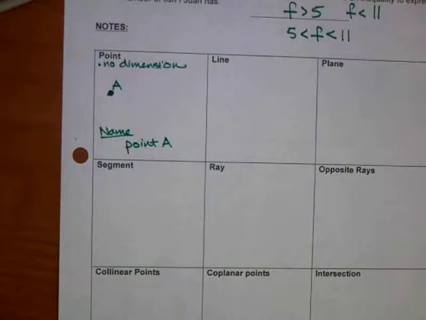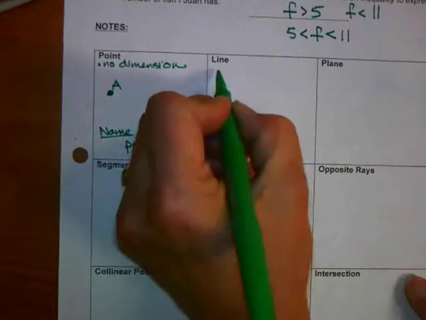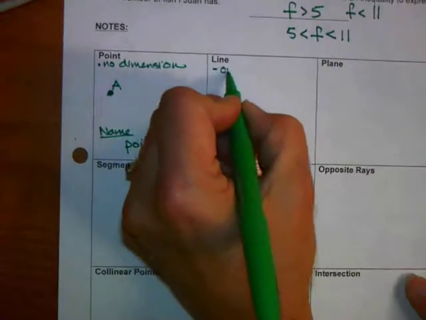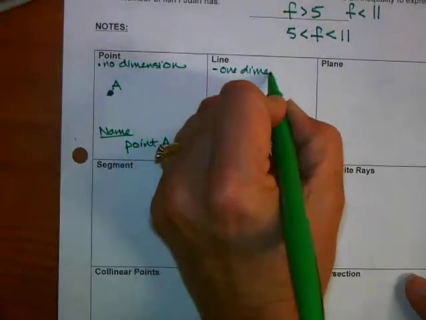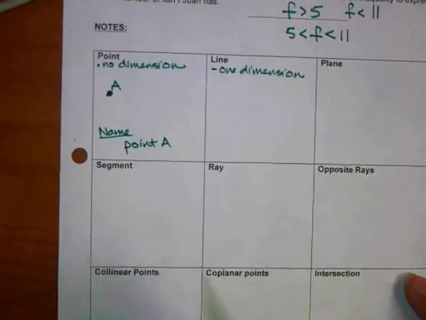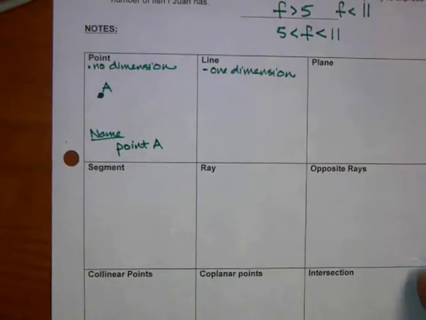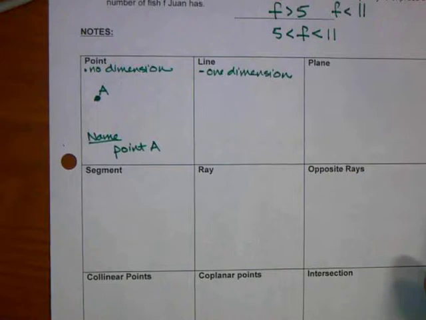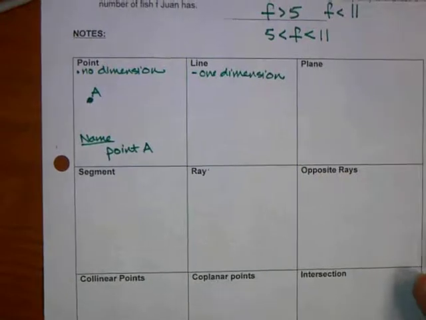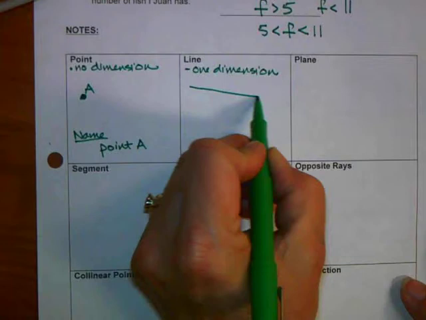Okay, so if a point has no dimension, what do you think a line has? How many dimensions? One. A line has one dimension. Remember, that was the line, right? Because you couldn't see beyond his one dimension there. So this is how you'll see a line drawn. So I want you to draw a line like this.